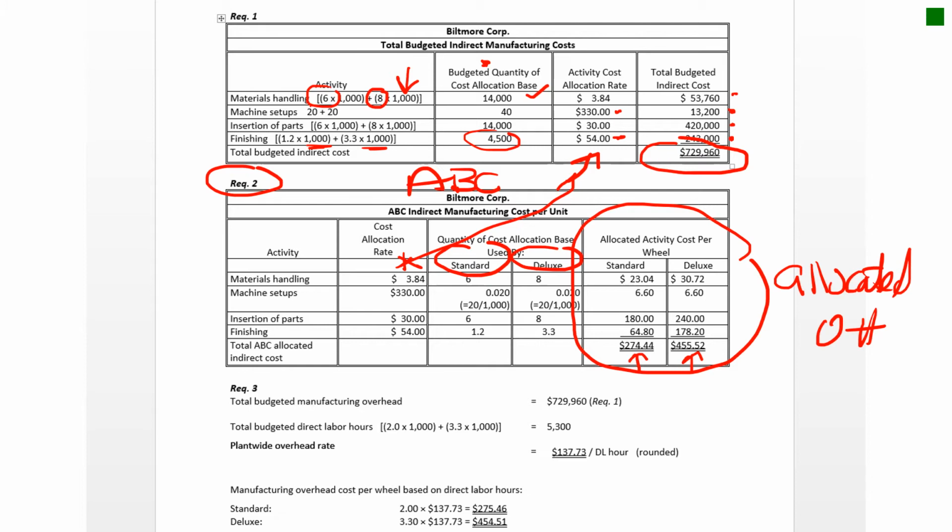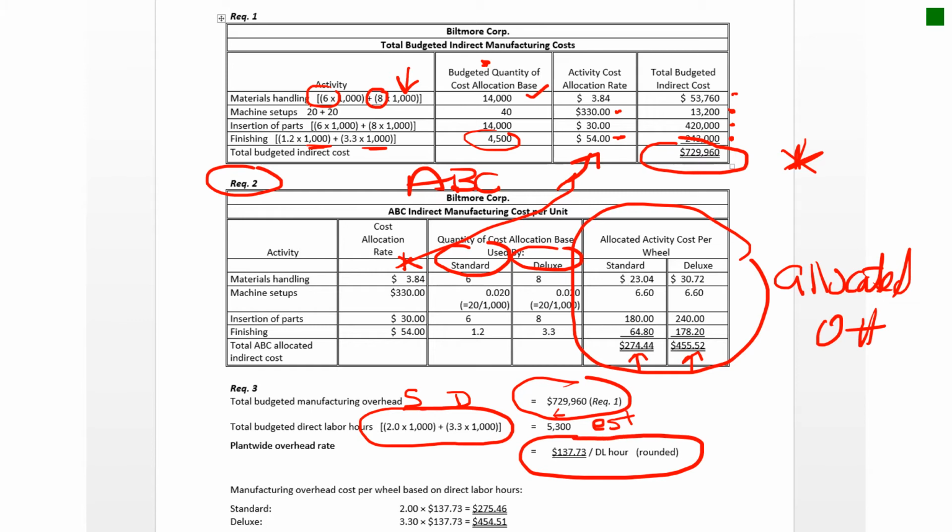Now, part 3, to compare this to the traditional costing, you took that one budgeted overhead number way up here, 729,960. You're going to divide by the total budgeted direct labor hours, which they make you calculate. This one's kind of tricky. So it's all based on production. So it's 2 hours and 3.3 hours to make a product. You have to multiply that. Again, here's the standard. There's the deluxe numbers right there. 2 times 1,000, 3.3 times 1,000. Here's your estimated labor hours. You divide. That would be for the overall plant, 137.73 per direct labor hour.